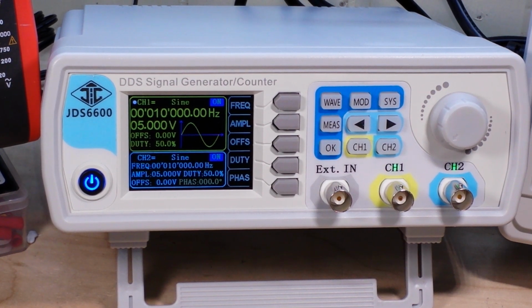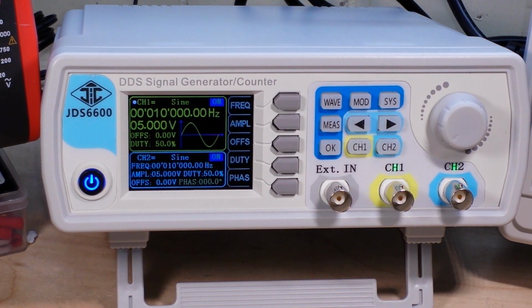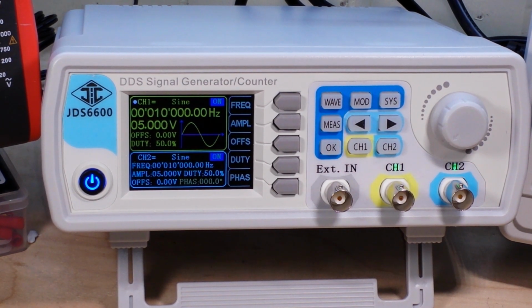This is from Ruideng, the JDS6600 DDS Signal Source Dual Channel Arbitrary Wave Function Generator Frequency Counter. Whew. That's a lot of words. Basically, it is a 60 megahertz arbitrary waveform generator, 2 channels. It has a channel in for a frequency counter function. It will display all the different types of waveforms we're used to seeing, plus some arbitrary waves that you can create on the computer and import into here.